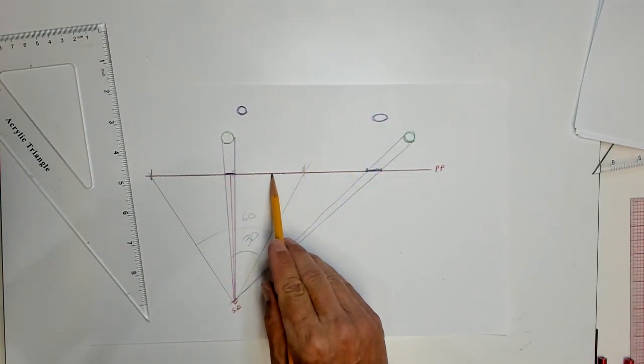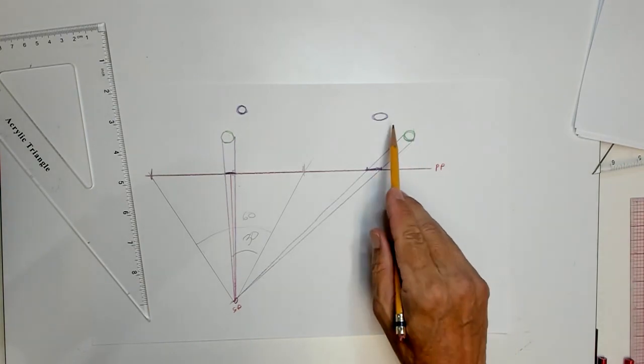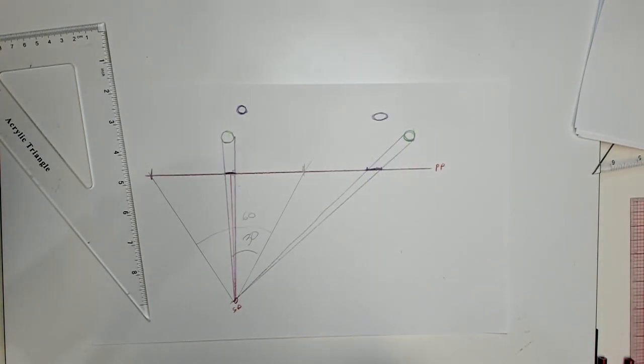These will not be too bad. But when you start getting over here, then you can see the things start looking like they're stretched out. So you want to always try to stay inside the cone of vision as much as you can, or at least not go too far beyond it.